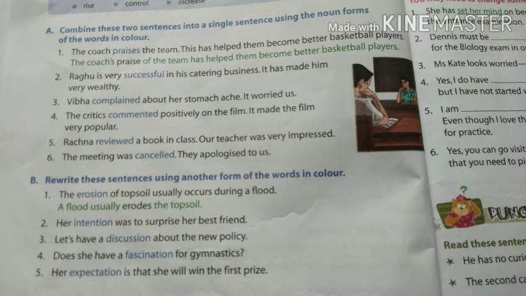Okay, so we have done two sets of exercises. In the first section, section A, in the second sentence, you can see the word successful is highlighted. Successful is an adjective, because the sentence is Rekhu is very successful.